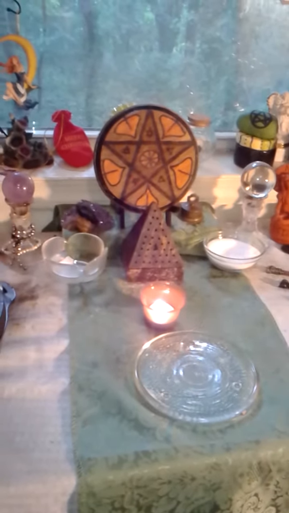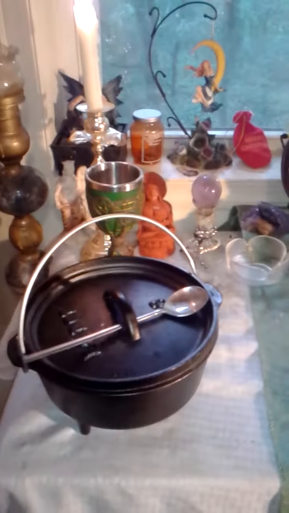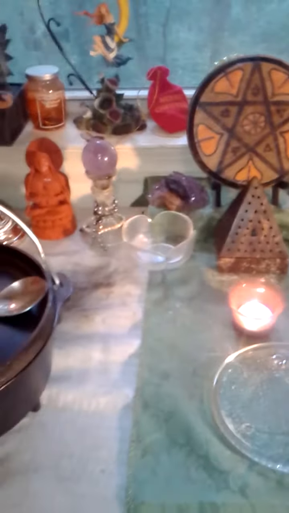So, I divide it up into 3 sections. Here on the left is the goddess side. I have my goddess candles, my goddess statues and figures, one of my crystal orbs, a bowl of water, my chalice, and my cauldron.